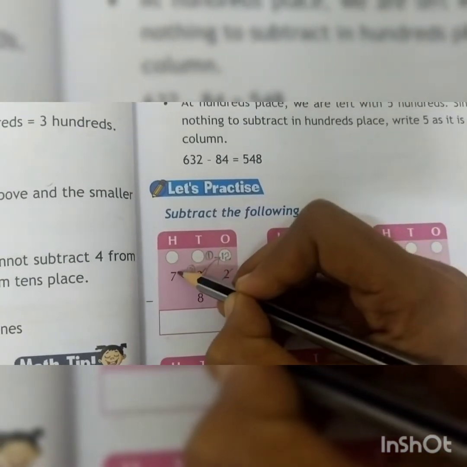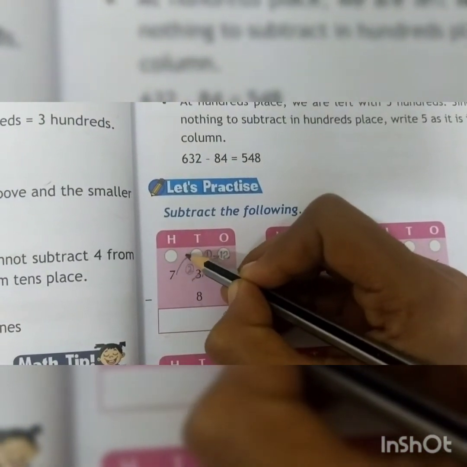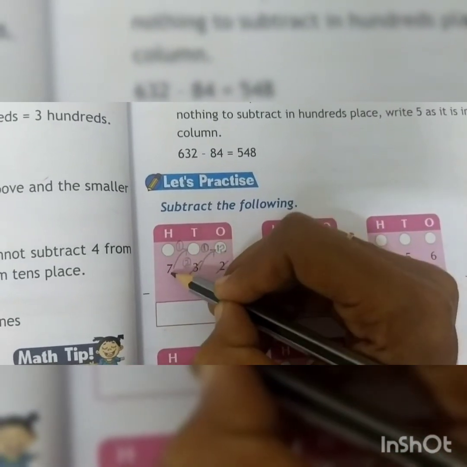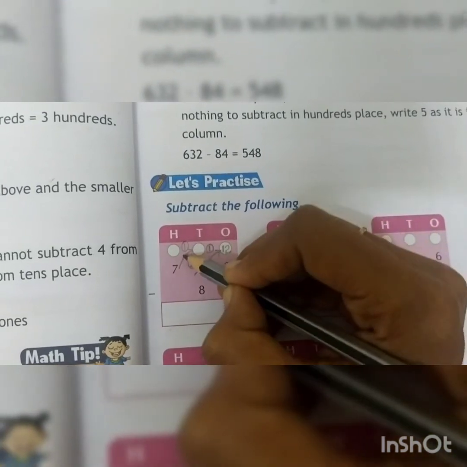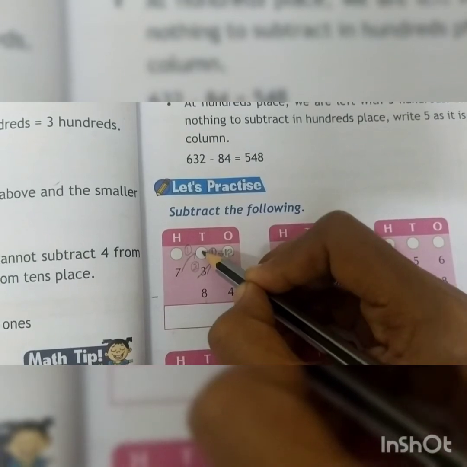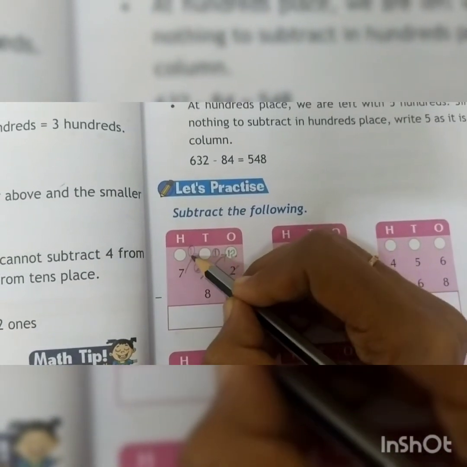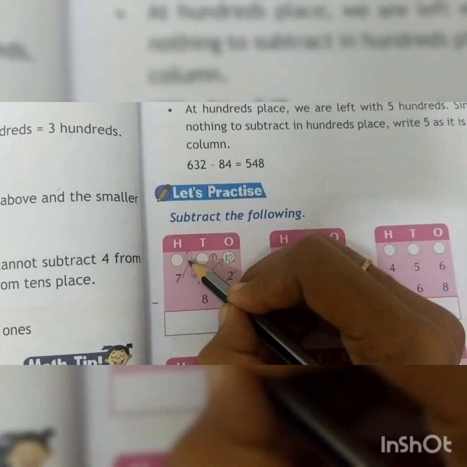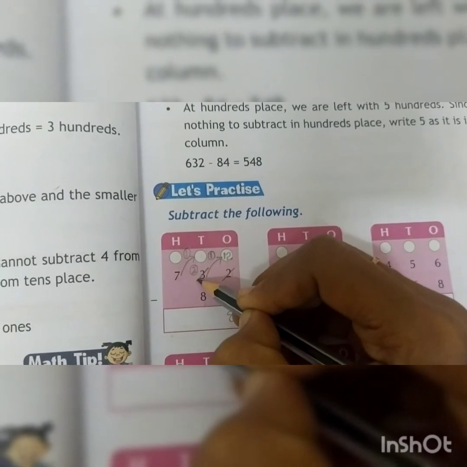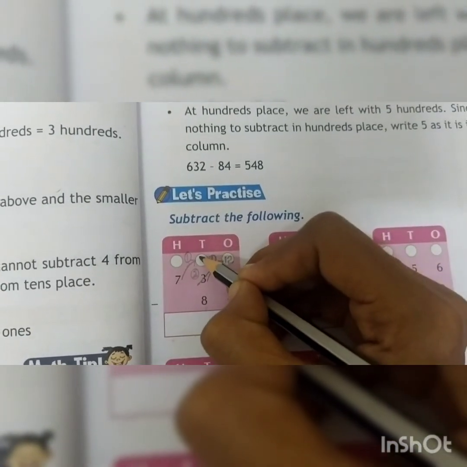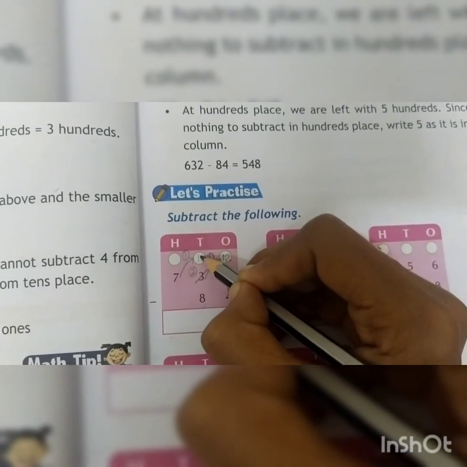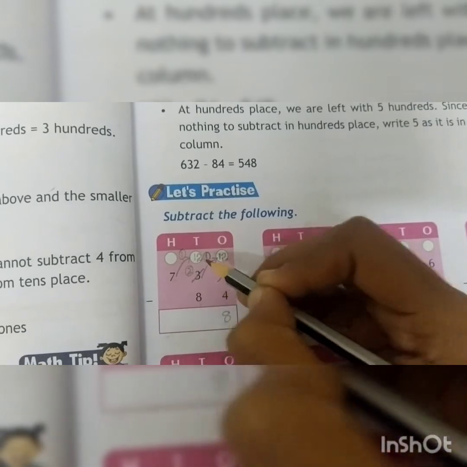So we borrow 1 hundreds from hundreds place. 100 is equal to 10 tens. So 10 tens plus 2 tens is equal to 12 tens.